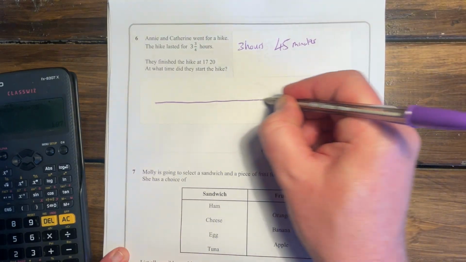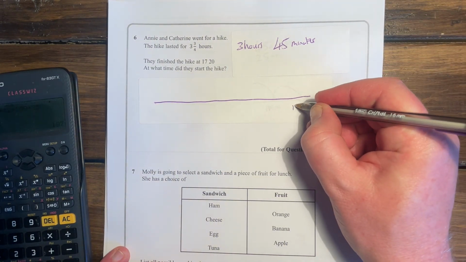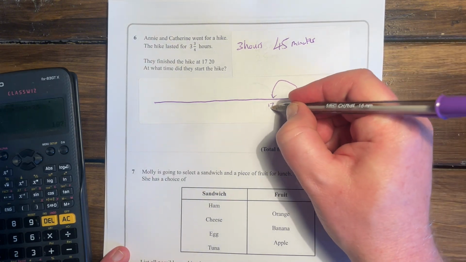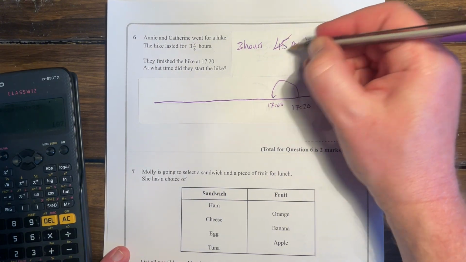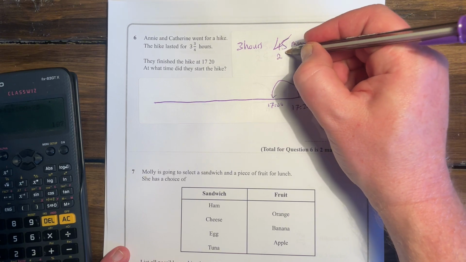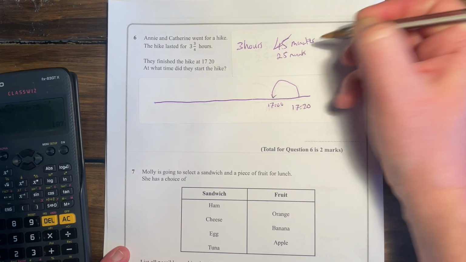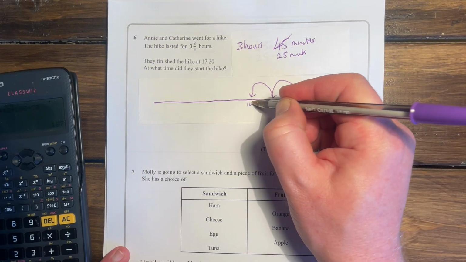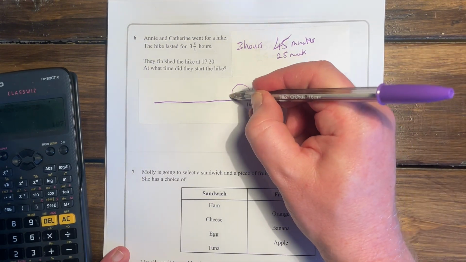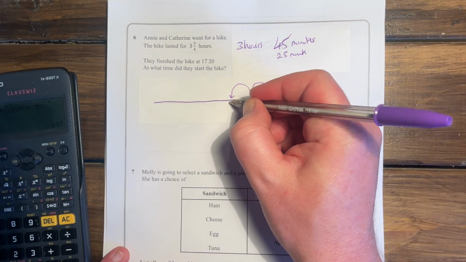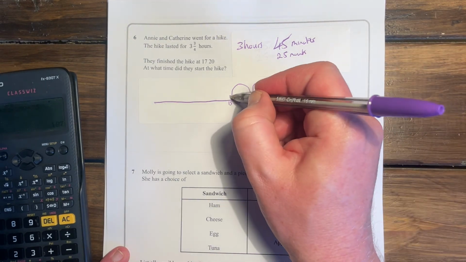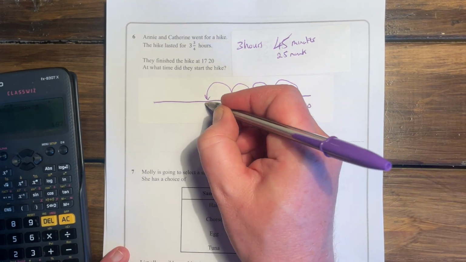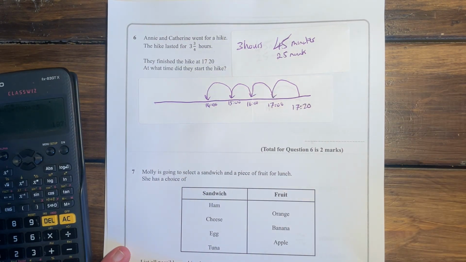So if I have a number line, and let's say this is 17:20, if I go back 20 minutes, that'll be 17:00. So if I take 20 minutes off that 45, I'm now left with 25 minutes. Then I'll go back 3 hours, so 17, that'll give me 16 or 4 o'clock, and we've got 15, which is 3 o'clock, and then we'll go back 1 other hour, which will be 14 or 2 o'clock.